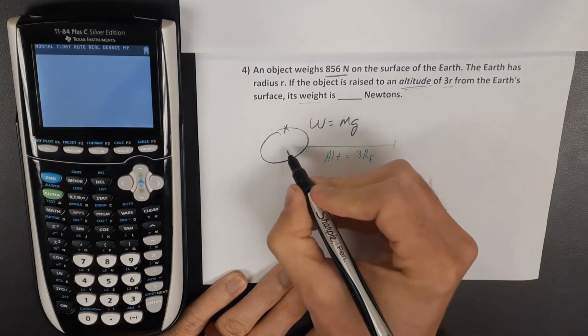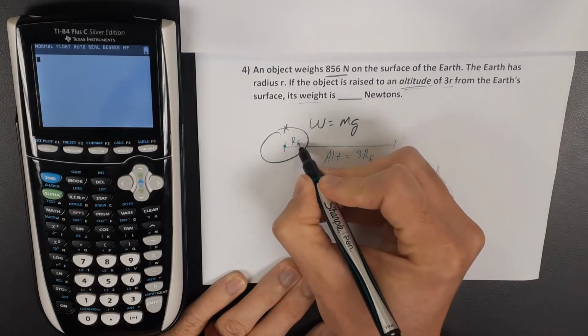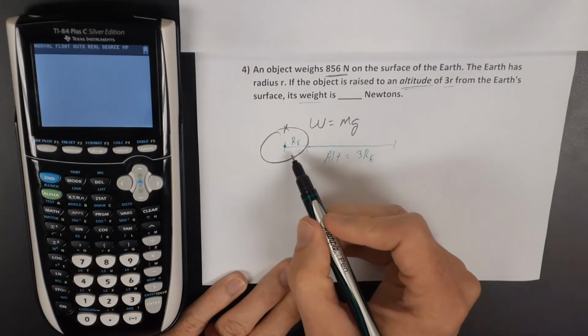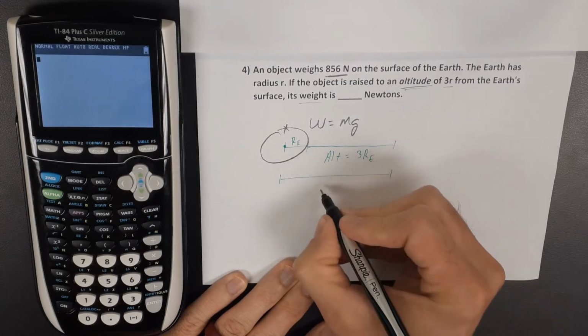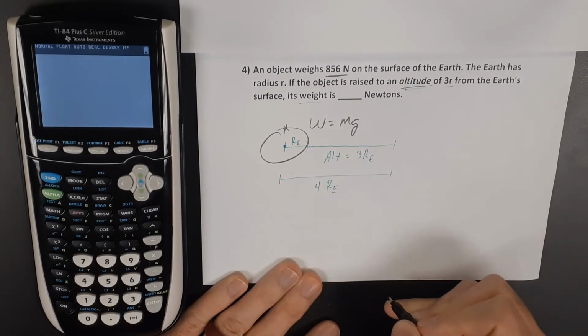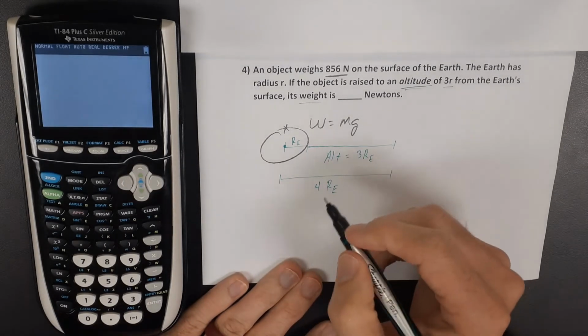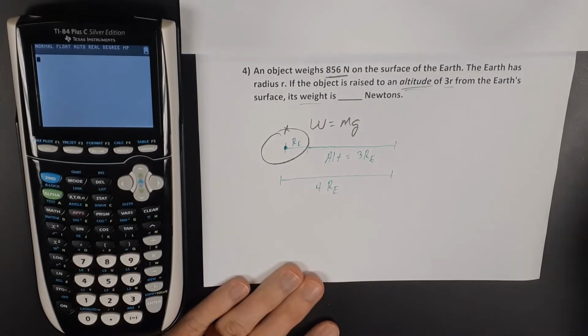Now, what we have to factor in is the fact that the Earth itself already has a radius, the radius of the Earth. So our total distance right here is really 4 times the radius of the Earth. When you're talking about the force of gravity, you're always measuring from the center of your object.